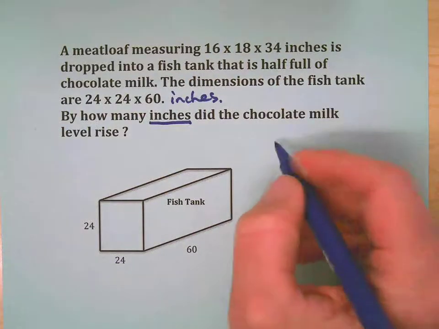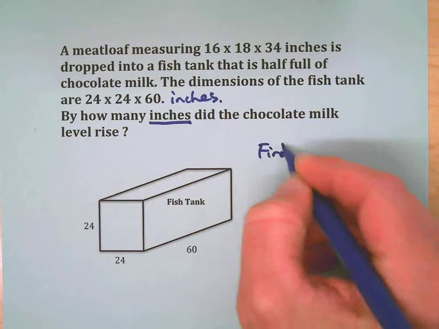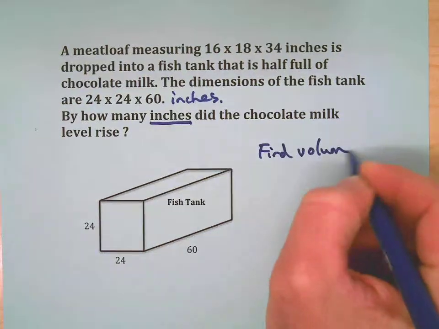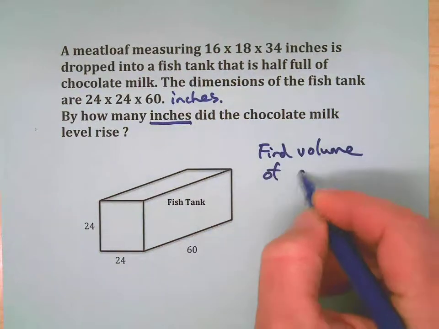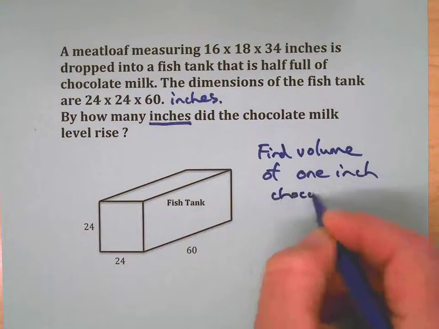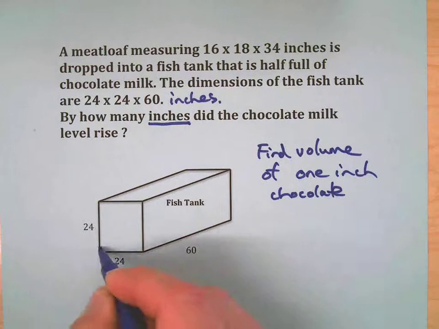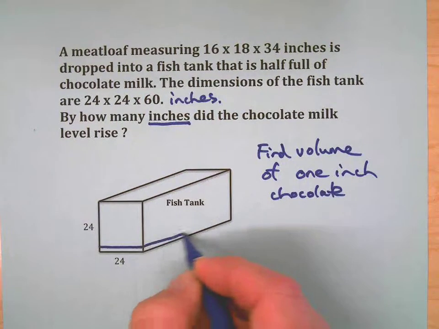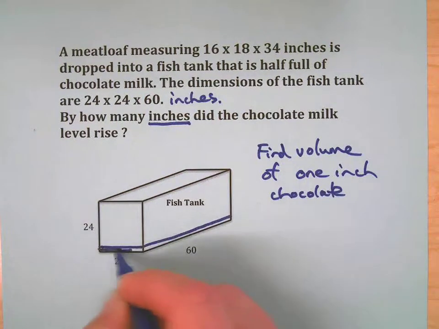So if I could find the volume, here's a strategy for you. There's other ways to do this problem. But if you could find the volume of 1 inch of chocolate milk, right? Like one little layer of chocolate milk.